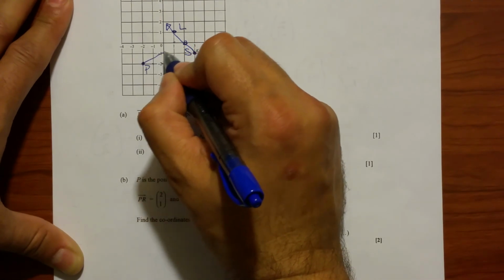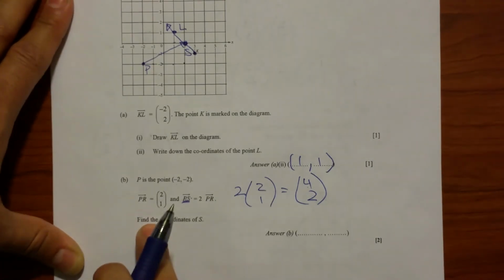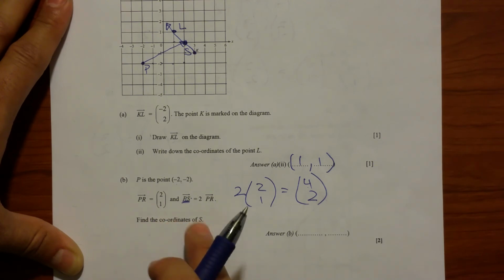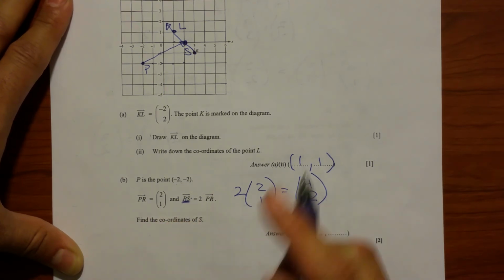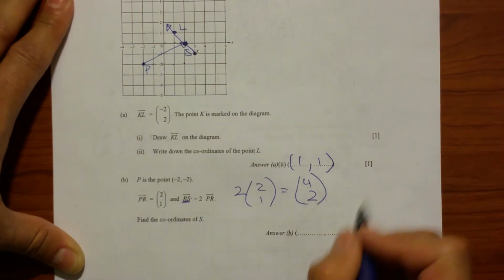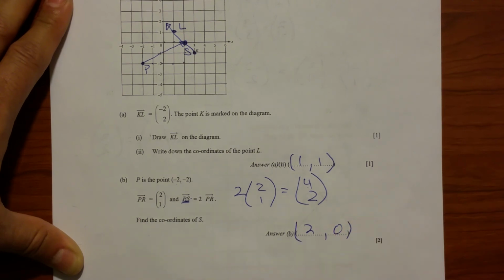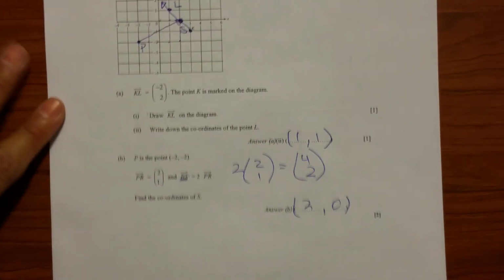Now the question says find the coordinates of S. So S is located at, my X value is 2, my Y value going up and down is 0. And that's it.